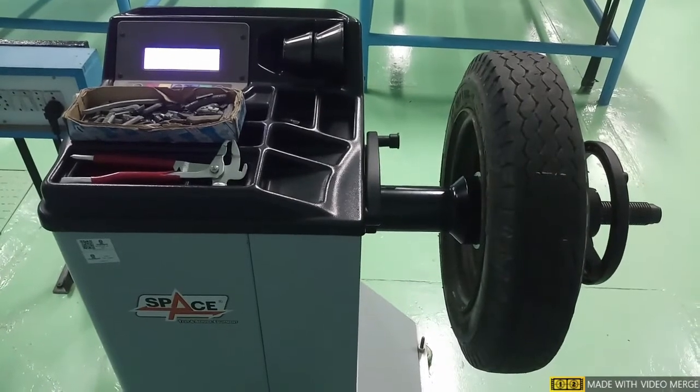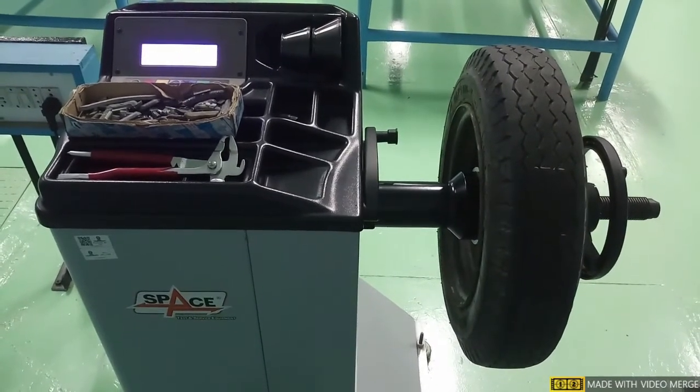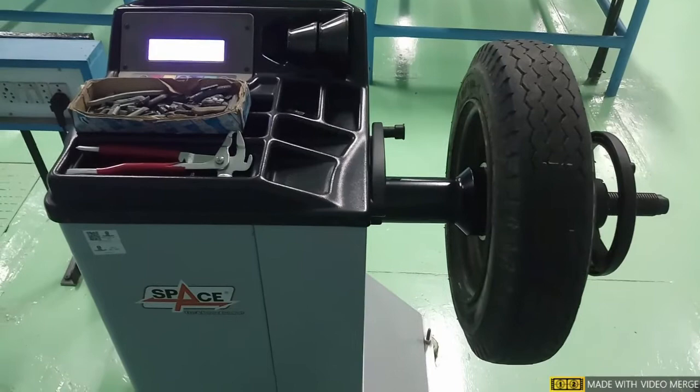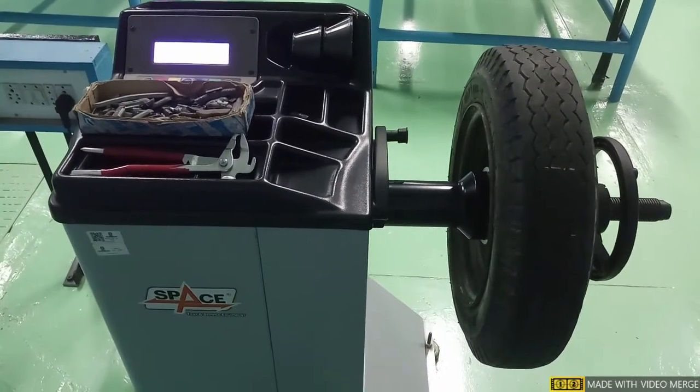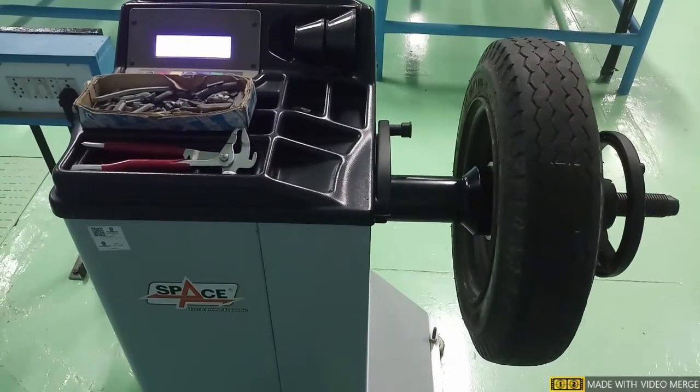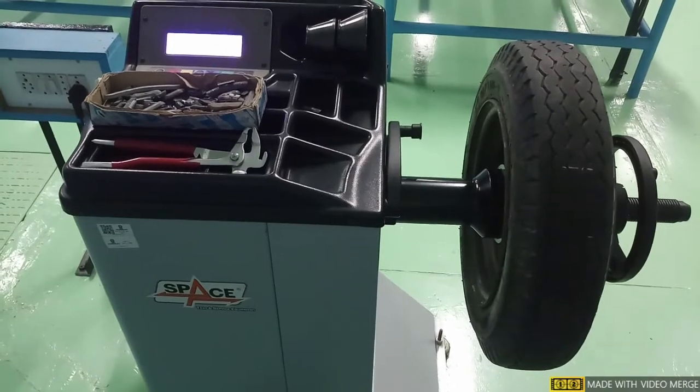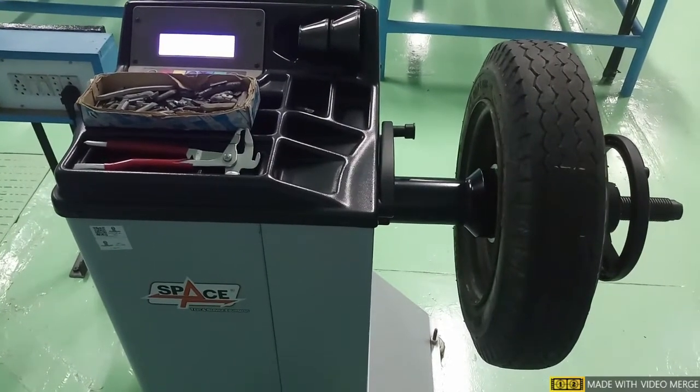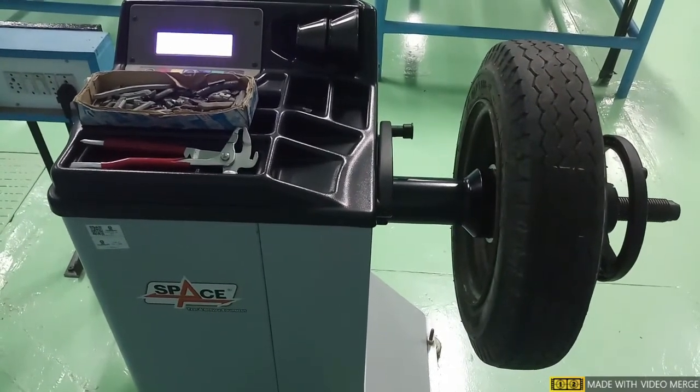Balancing involves putting the wheel or tire assembly on a balancer which centers the wheel and spins it to determine where the weights should go.